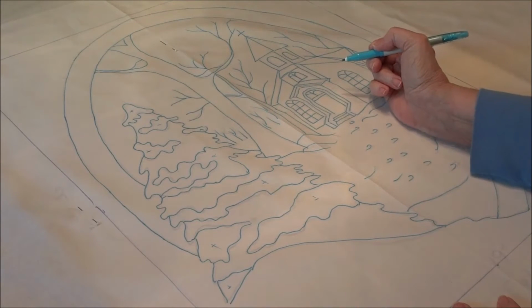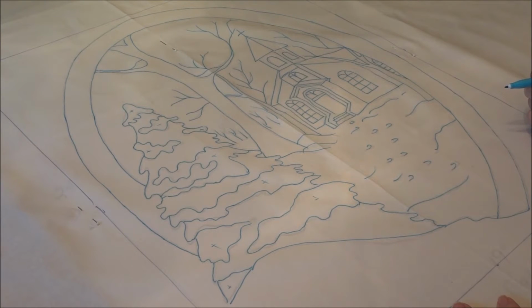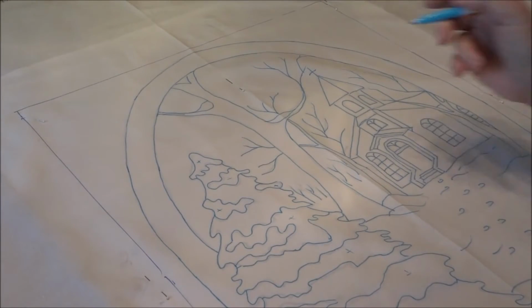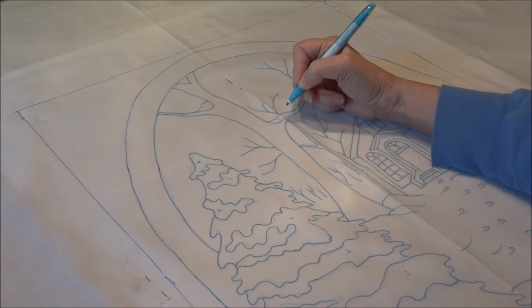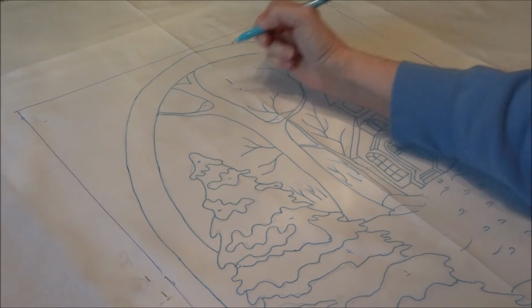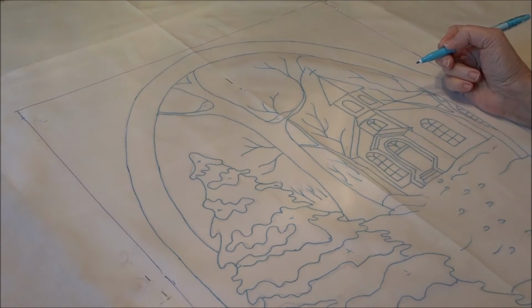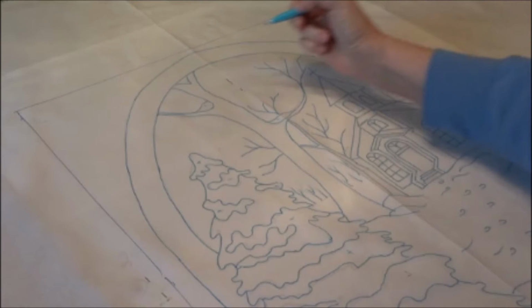Also, if you look at the large tree, the place where the limbs join the main trunk of the tree, there's some snow sitting there. So just go ahead and mark those to be on the safe side. If I did that a little too quickly for you, just simply refer to your information sheet for this class and you'll see exactly where to mark.